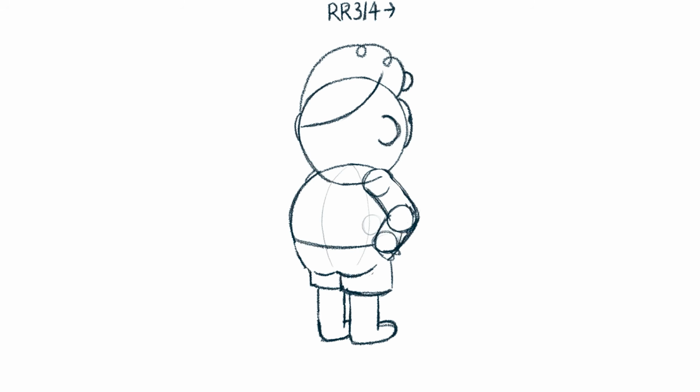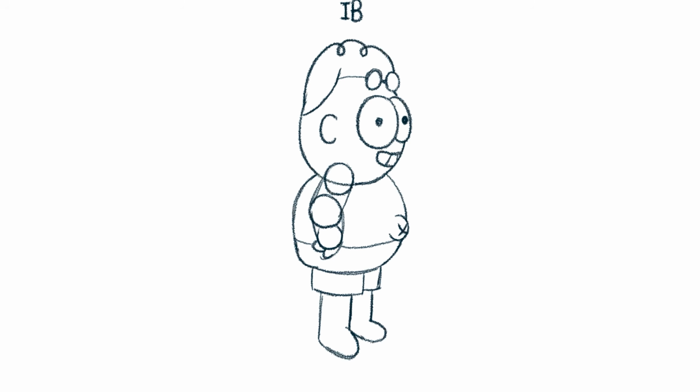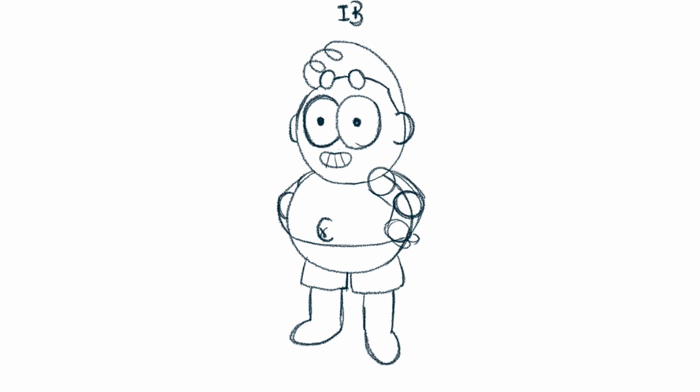Make sure these are smooth, and then it's just a case of adding your details. Some important details for Timmy are the belly button, as mentioned before. It should be slightly bigger in the front view as it's closer to the lens. The hair should transition from one side to the other. And don't forget that the eyebrows on the character protrude off of the head, and they're not flat on it.